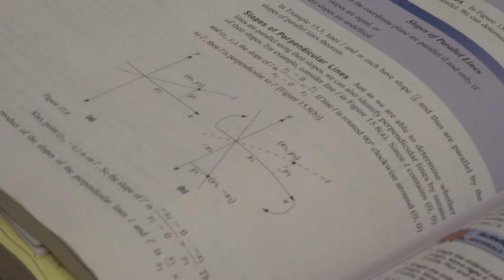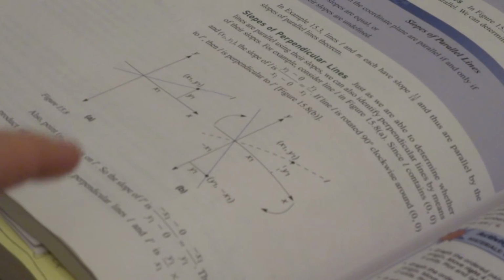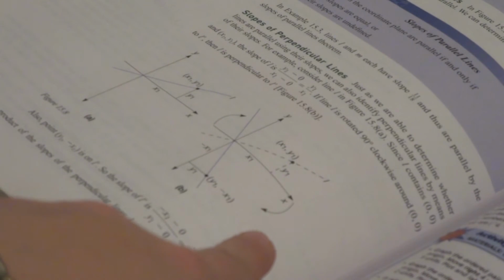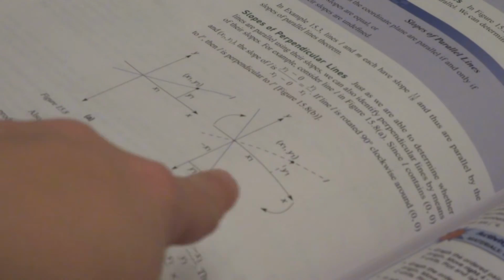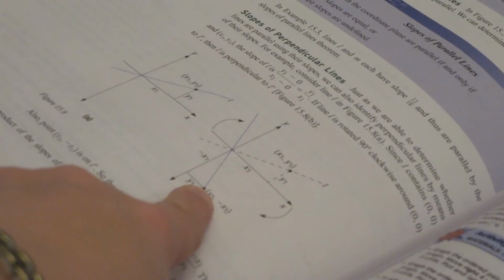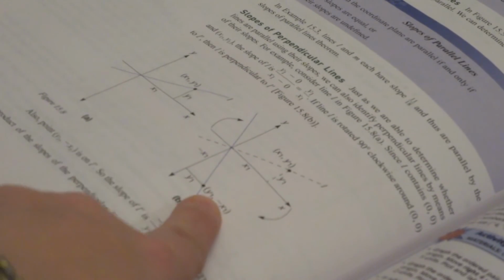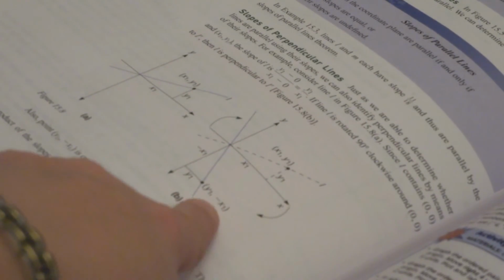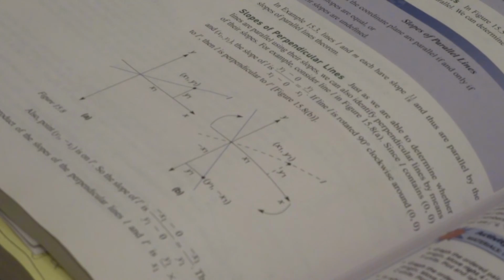So if you take a look at this page in your textbook, you can see that what's happened is they rotated it 90 degrees, so whatever was coming from this axis is now coming from this axis, and they're showing you that it is always going to be the reverse and opposite sign of the other coordinate. And that's your definition for perpendicular lines.